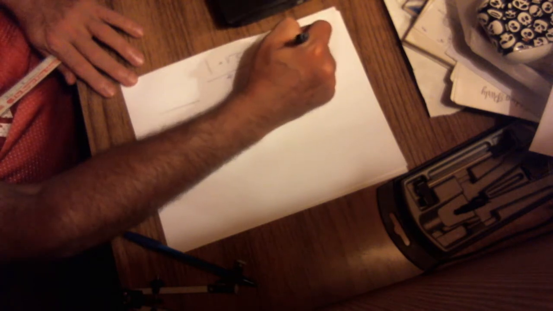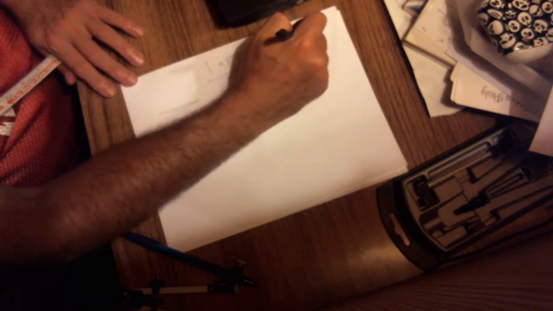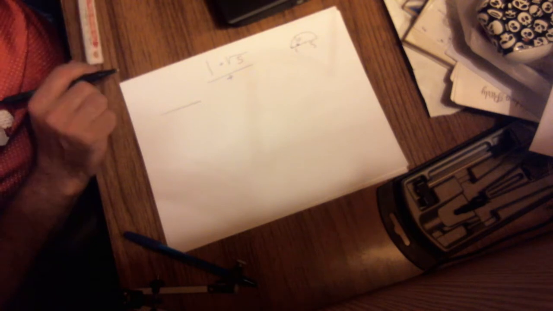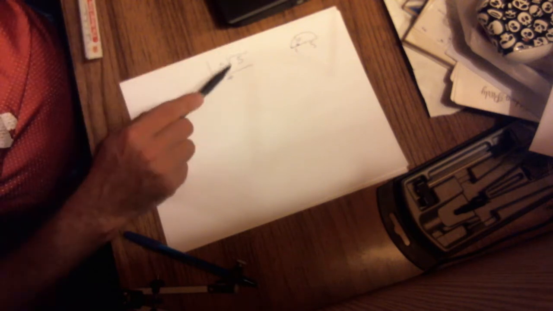You make this semicircle. You go straight up from the 1. This distance right here will be square root of 5. That's right out of the book. That's what I'm going to do. I'm going to make square root of 5.